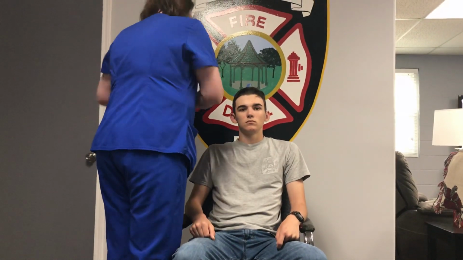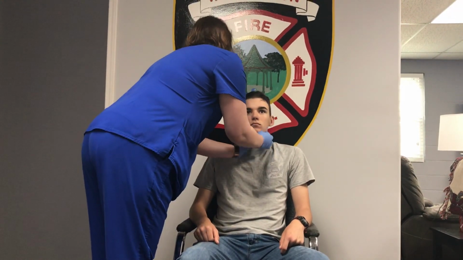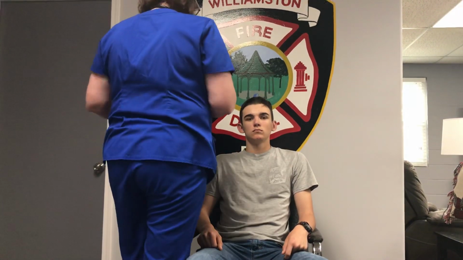And the tonsillar nodes, which are at the angle of the mandible on the anterior edge of the sternocleidomastoid muscle. Okay, very good. Also the submental nodes, a few centimeters behind the tip of the mandible, and I'm just going to use one hand.